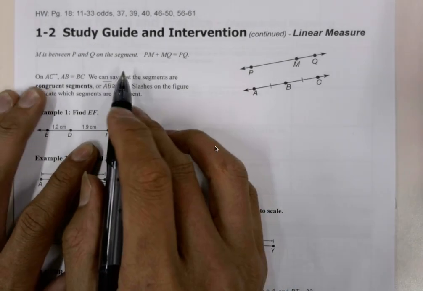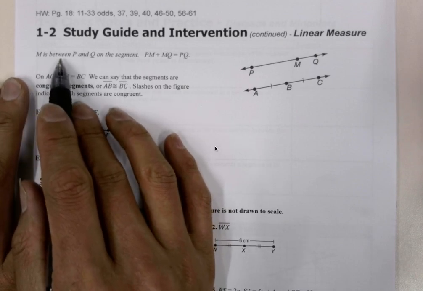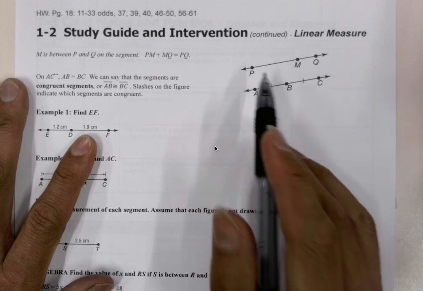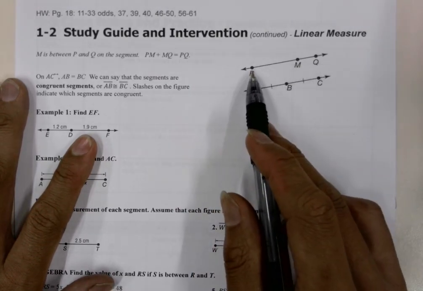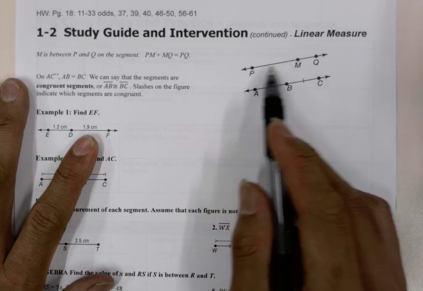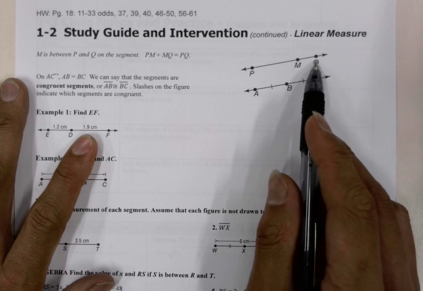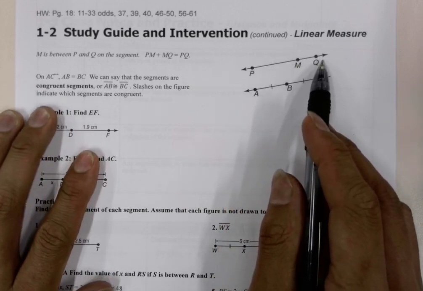Alright, so here we have the betweenness of a point. M is between P and Q on the segment. You can see here that M, P, and Q are collinear, they're on the same line. And MP, or PM, plus MQ is equal to PQ. So we know that M is between P and Q on the line segment.